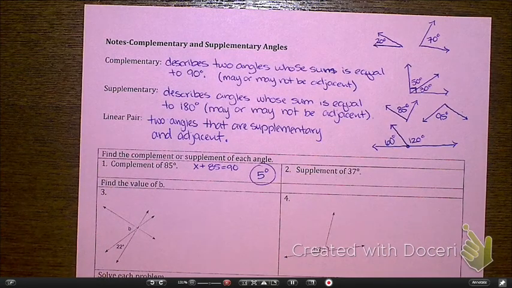Okay, so I want you to apply what we did on number 1, but I want you to try to do number 2, and notice it's not asking you for the complement. What is it asking you for? Supplement. So I want you to discuss in your groups what you would do to solve that one, okay? I want to hear you talking to your neighbor right now.